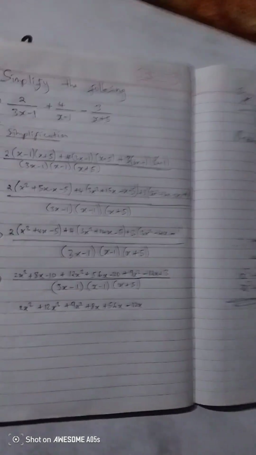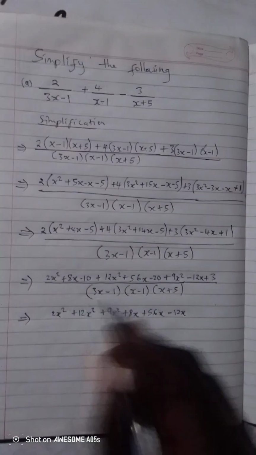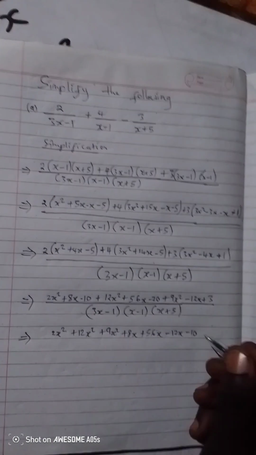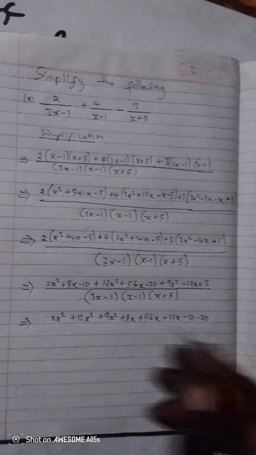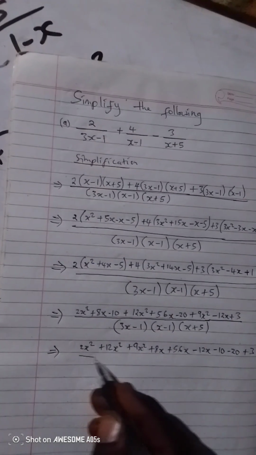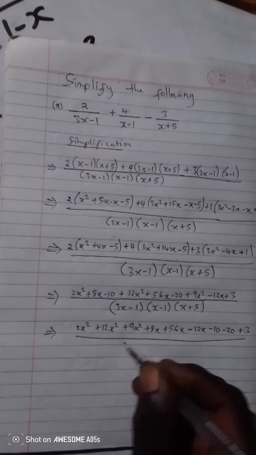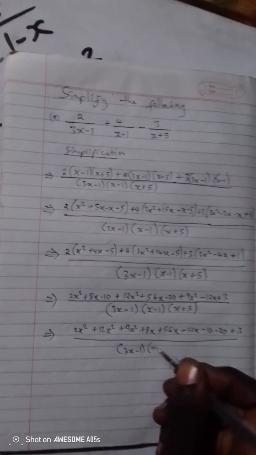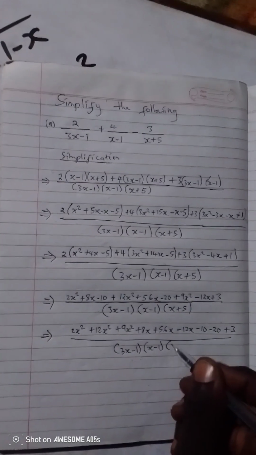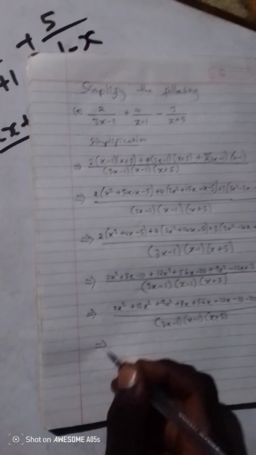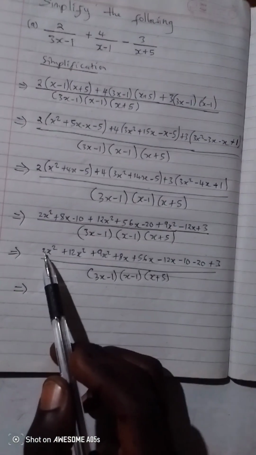Then let's go for those having numbers. We've got negative 10, negative 20, and then a 3. That is how we are collecting the like terms. Then we maintain our denominators. Thereafter, we add the coefficients.